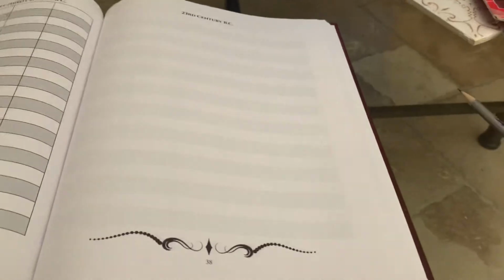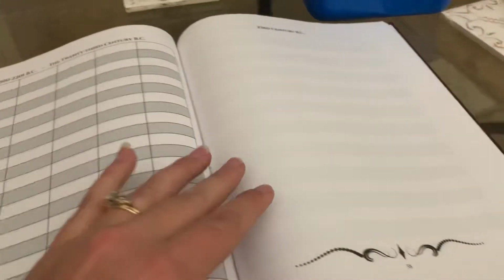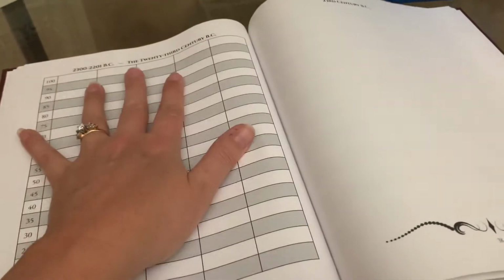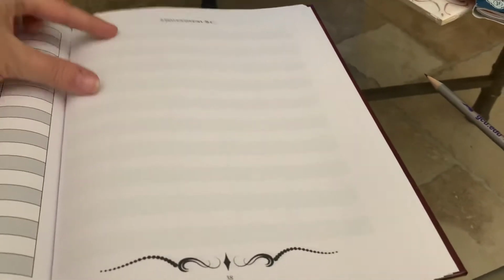So let's just give an example. Well, let's first look at how they work, and then I'll give you an example. So we start with BC, and the dates get smaller as you head to 0. This is the big delineation between BC and AD: the dates are on this side, and then we have this lovely blank page. This blank page can be for gluing in timeline pictures.